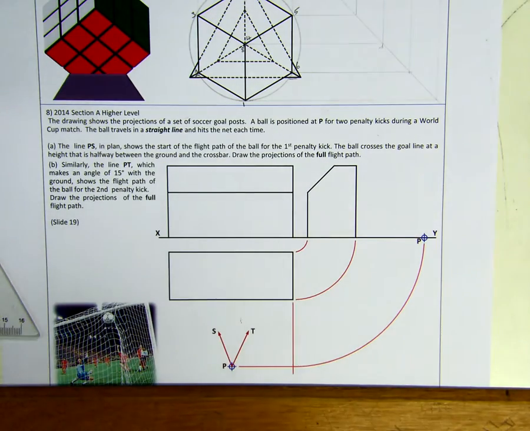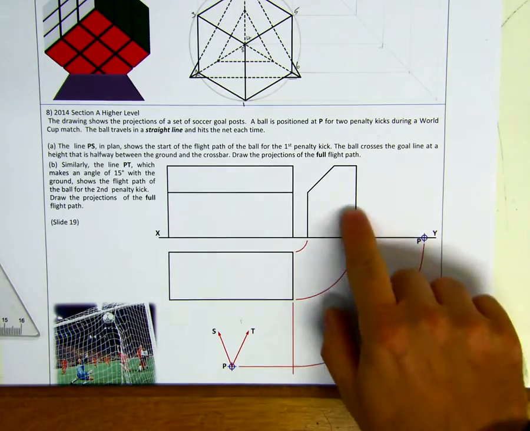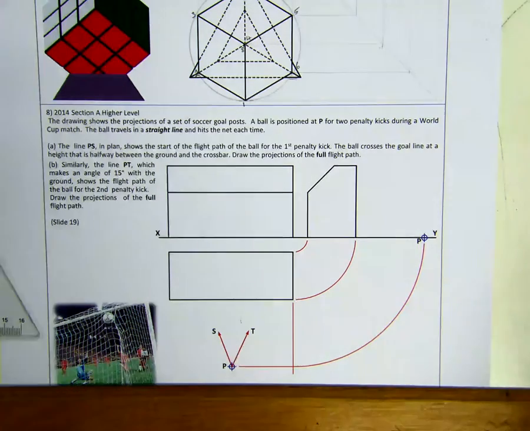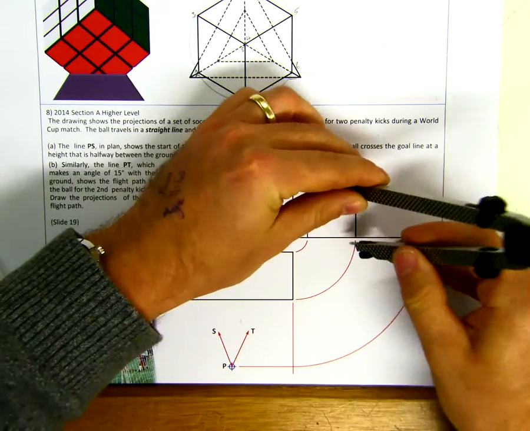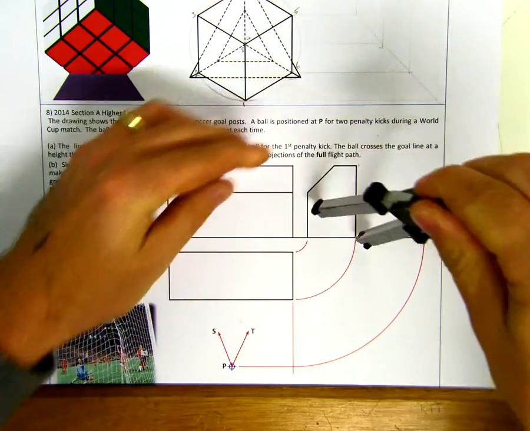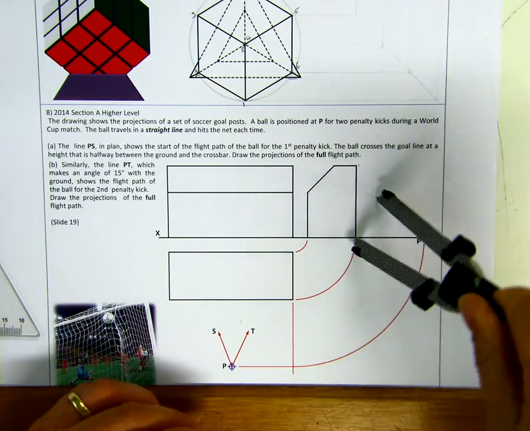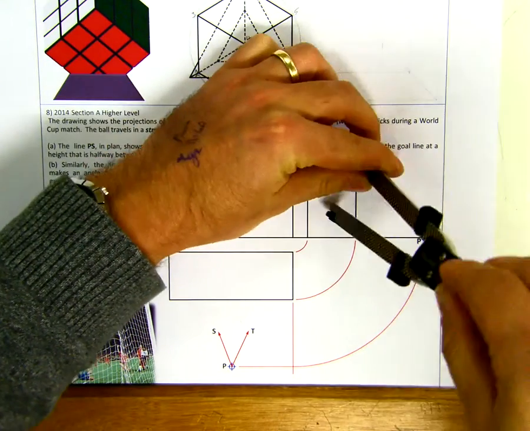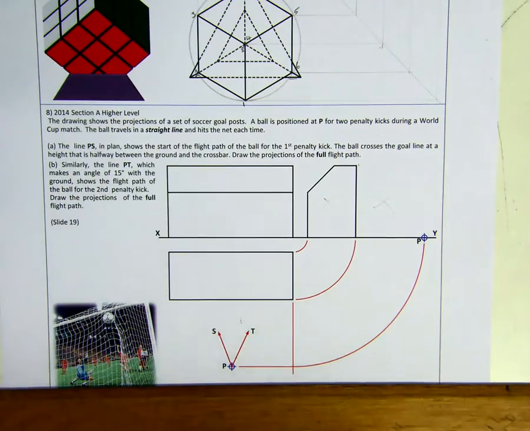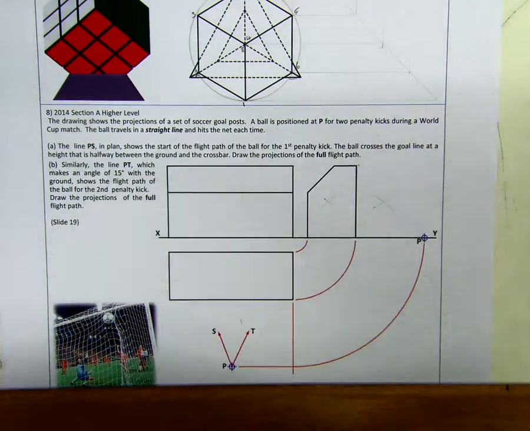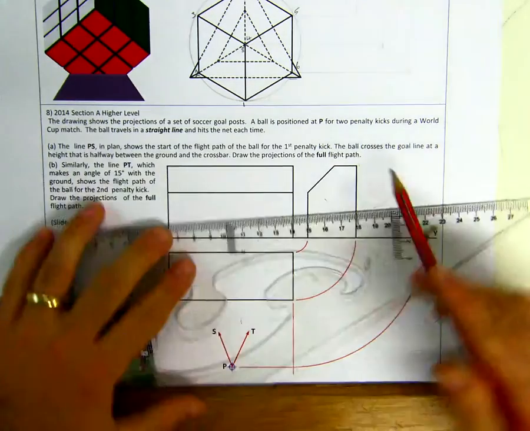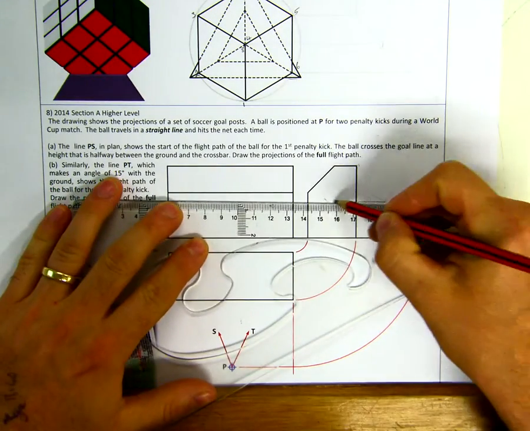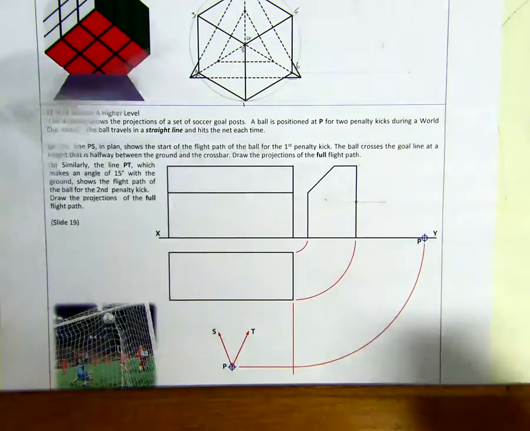Okay, so if it's half the height between the ground and the crossbar, we have the height, ground and the crossbar, so we need to bisect it to find half the height. So step 1 is bisect it. So once we have bisected it, we found the halfway point.